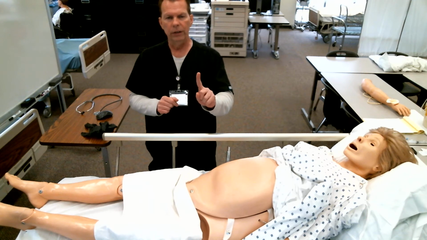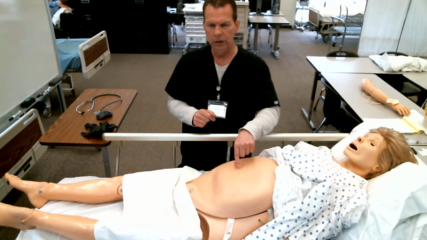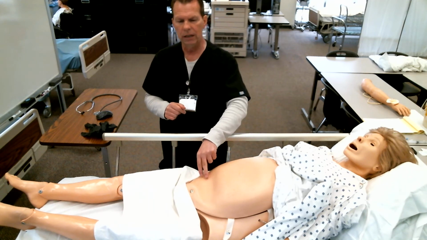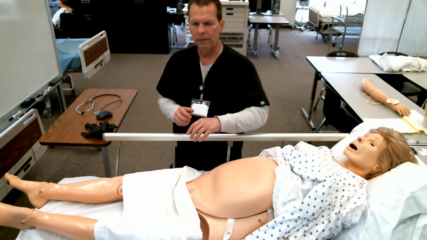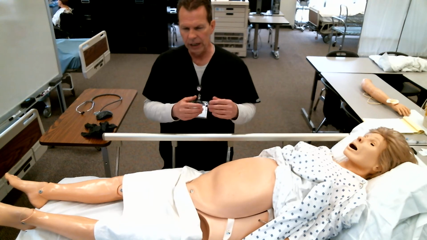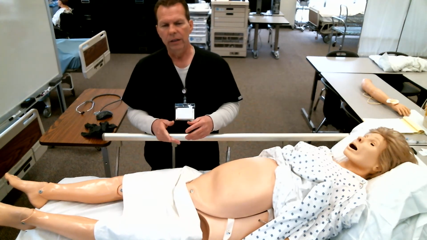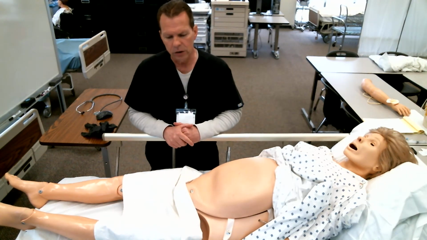So full bladder is the first thing that can cause a boggy uterus. The second thing: if we do assess the bladder and that's not the problem, so she does not have a distended bladder, she has been voiding, all right, the next thing is placental fragments.